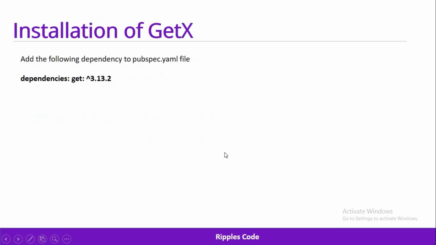Now how can we install GetX in our Flutter project? Simply open the pubspec.yaml file, and there you need to write under dependencies get 3.13.2. This is the latest version of Get at the time of recording this video. Once it is installed, we can use different features of the Get library, which I will discuss in my video series.